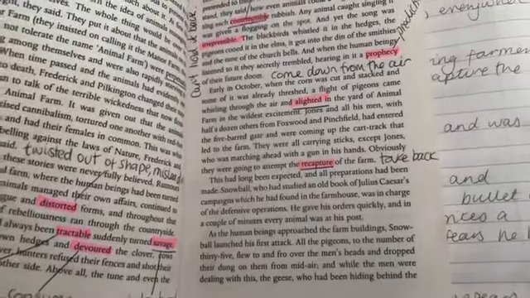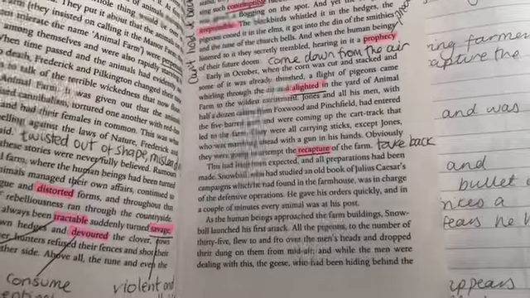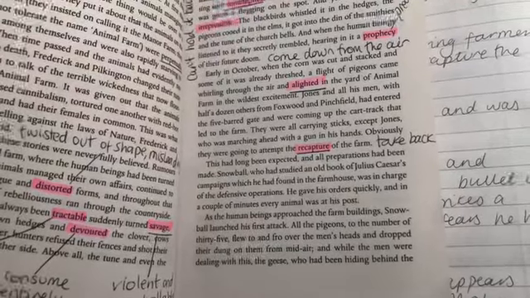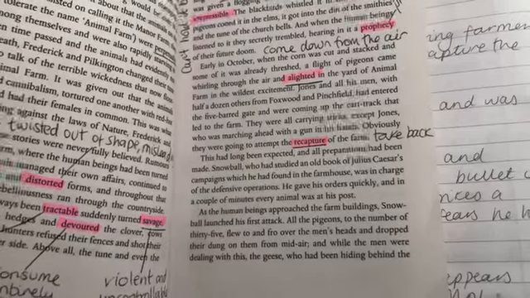This had been expected, and all preparations had been made. Snowball, who had studied an old book of Julius Caesar's campaigns, which he had found in the farmhouse, was in charge of the defensive operations.